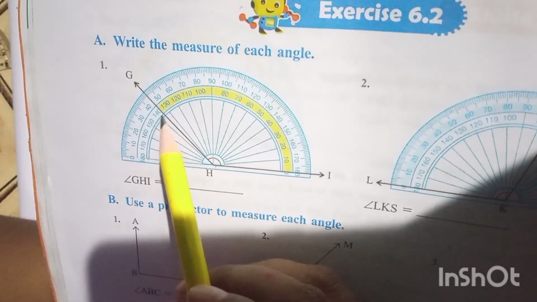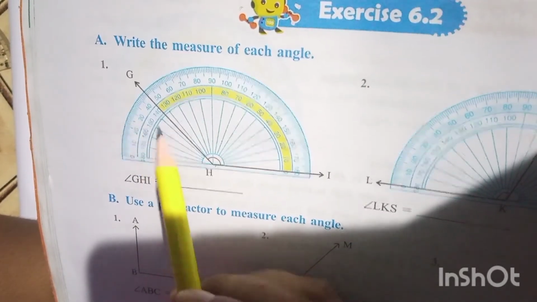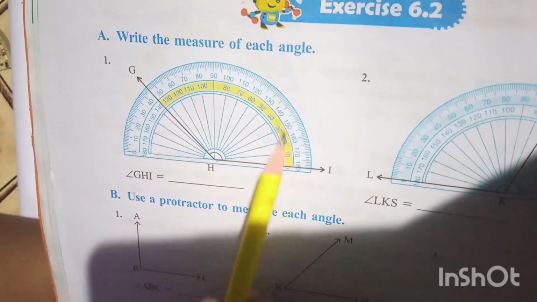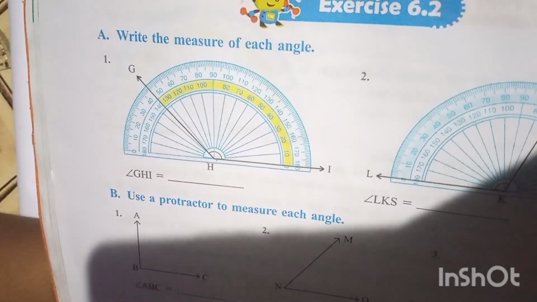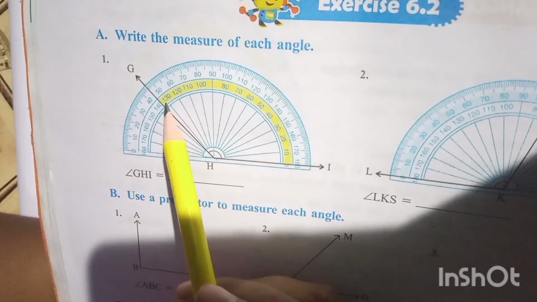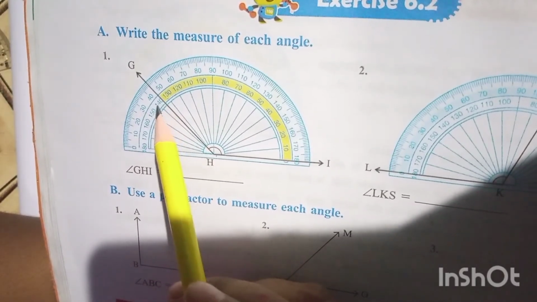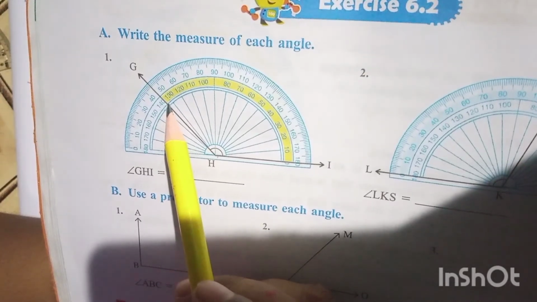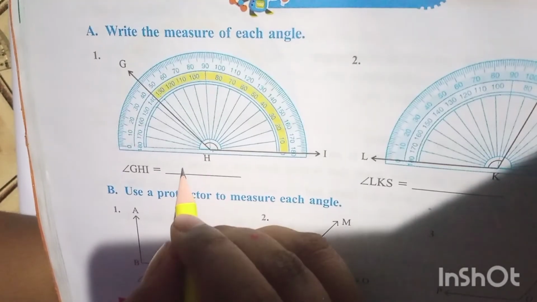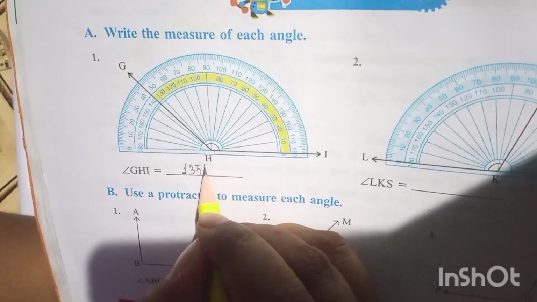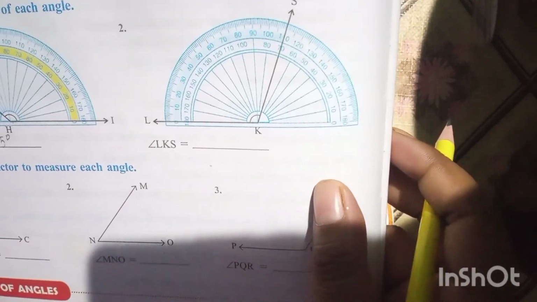The mid is 135. It's coming from this side, right? Anti-clockwise. So this is 130, and the mid of 130 and 140 is 135. So what is the measurement of this angle? 135 degrees.